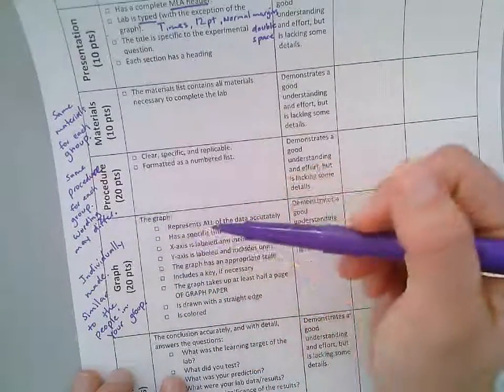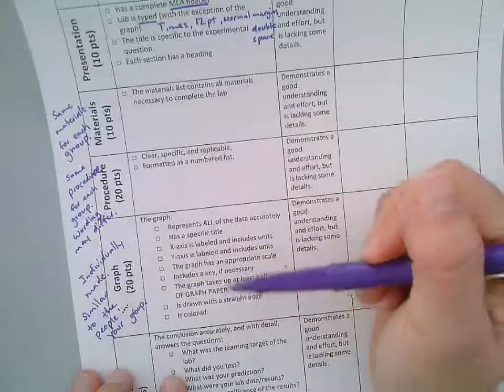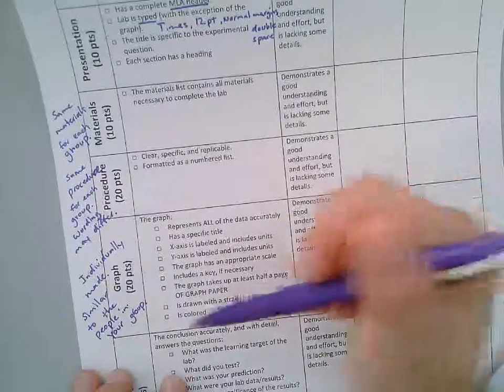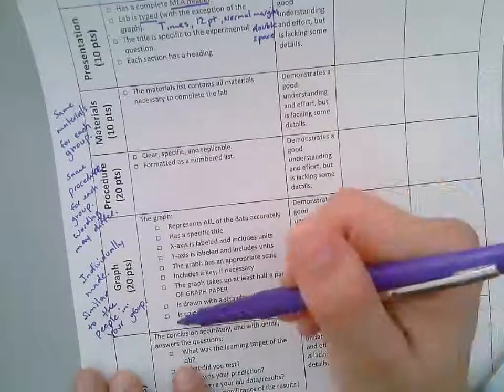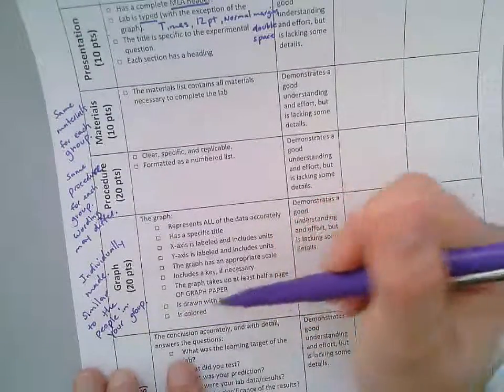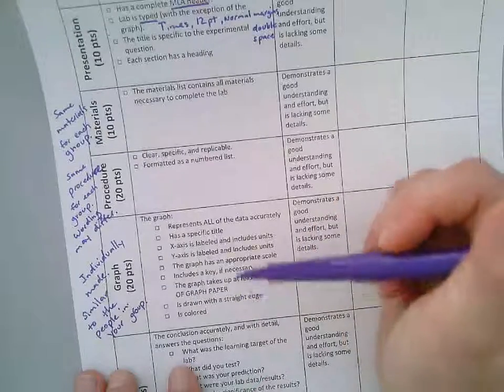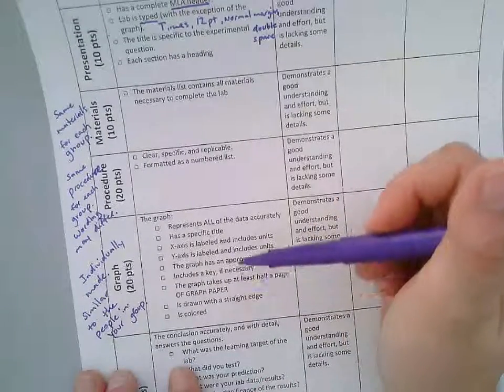So I would just double check, make sure that you included all of these things, make sure that it's high quality, because I check to make sure that the craftsmanship is good on these graphs. So that means we added color, it's neat, it's drawn with a straight edge, and you are individually responsible for that, so make sure that you did that.